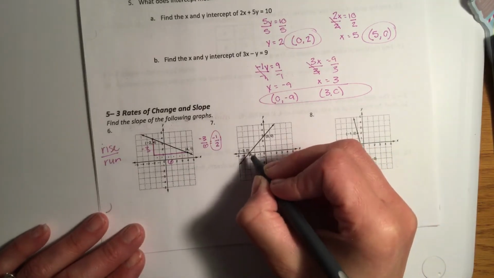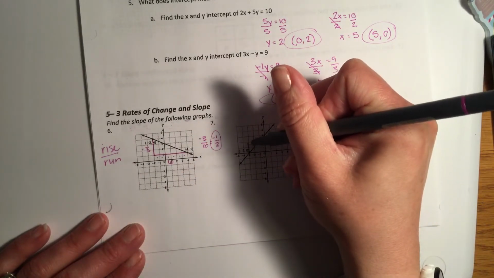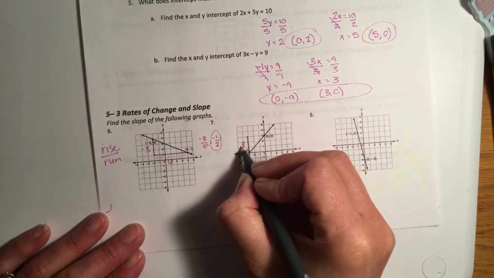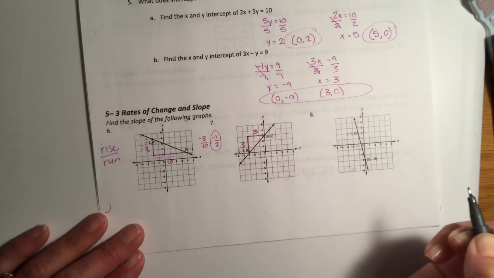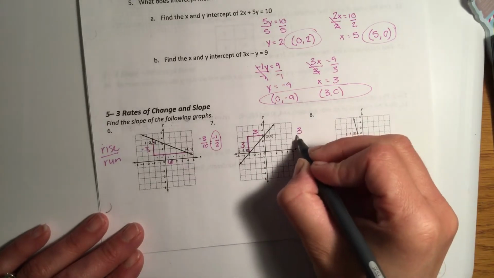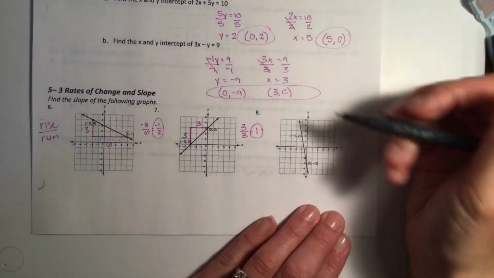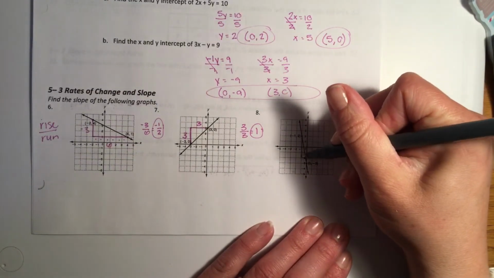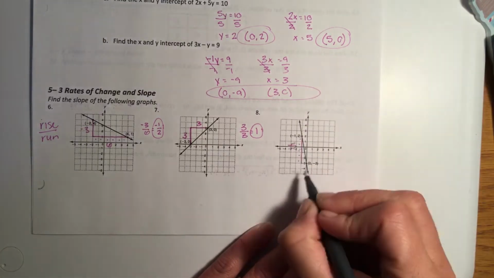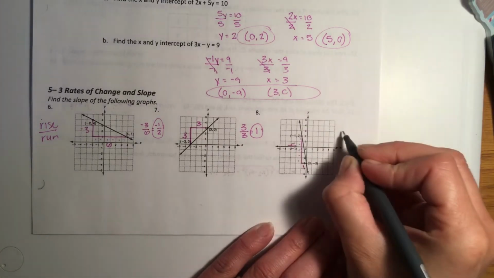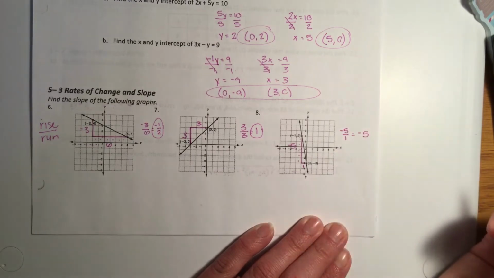The next one, I always work left to right usually. So on this one, I'm going to go up 3 and over 3 as well. They were both positive. So 3 over 3 equals 1. Then the last one here, 1, 2, 3, 4, 5. I went down 5 and over 1, so negative 5 over 1, which can be reduced to negative 5.